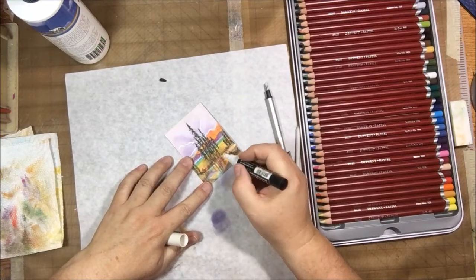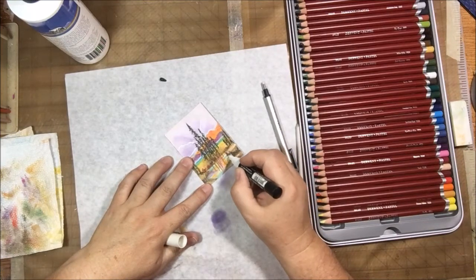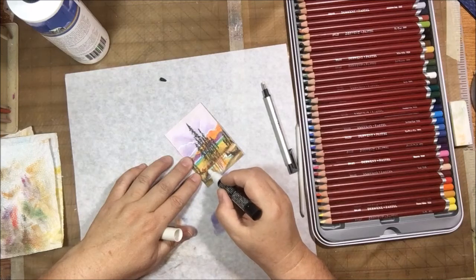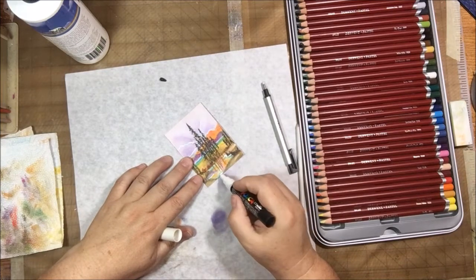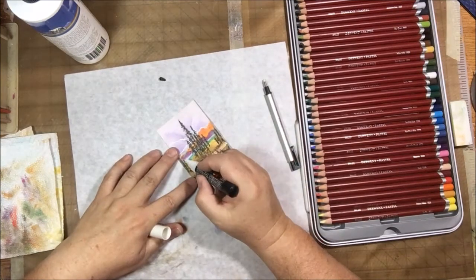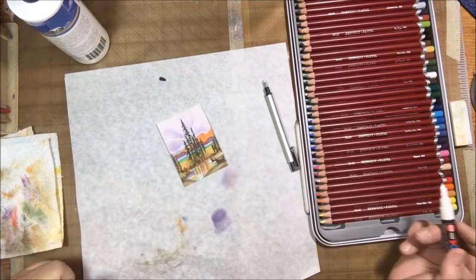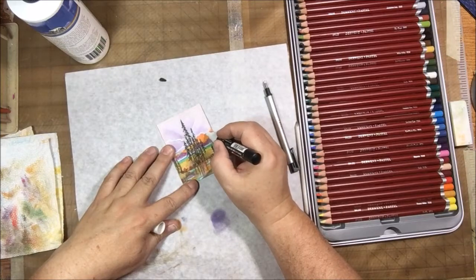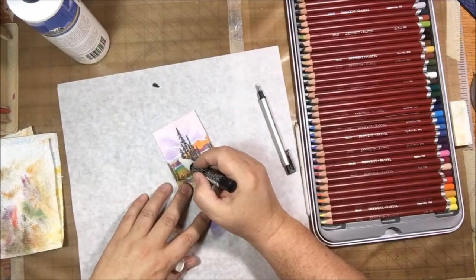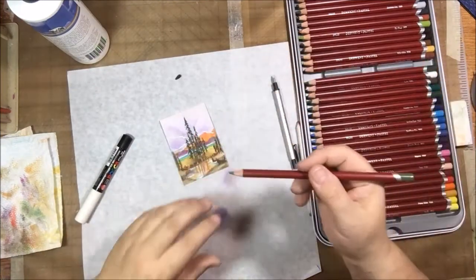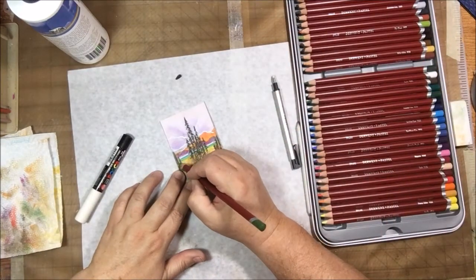And then I go ahead and put a few highlights in, super bright highlights with white Posca pen. And then I go over it with the blue to kind of give them a pop, because they needed it. That's one thing that I struggle with in both pastels and watercolors, is leaving the white where the white needs to be.